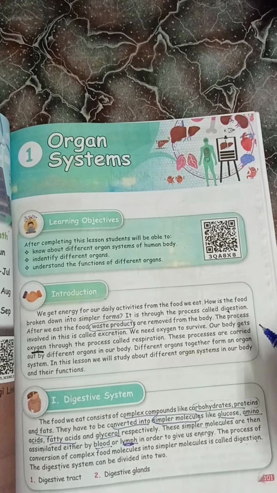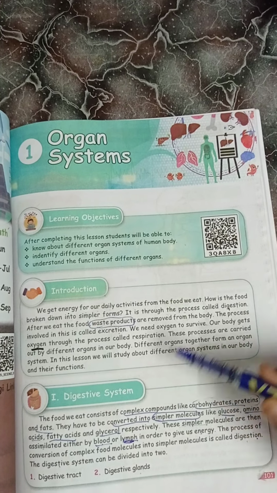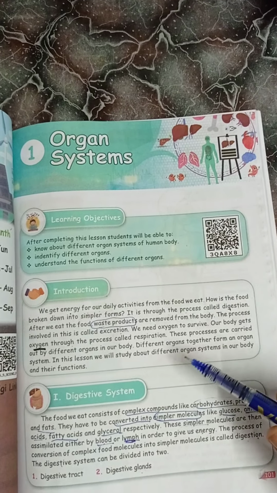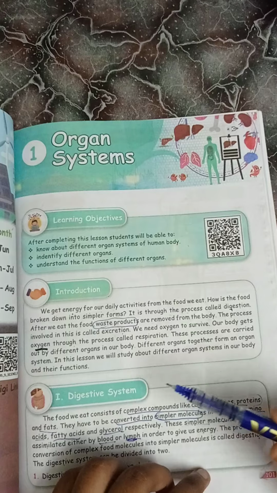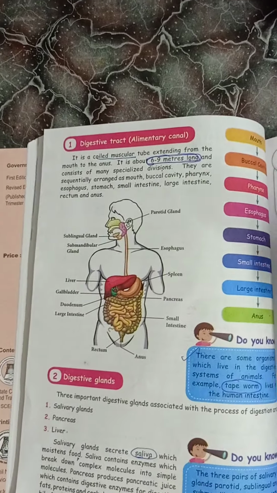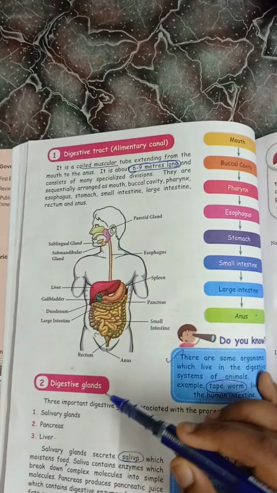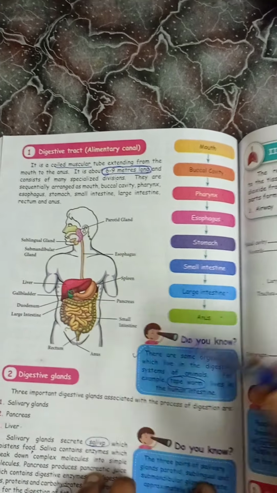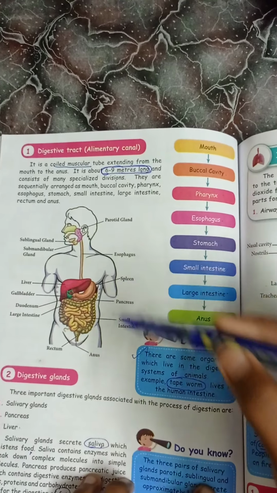In our previous class, we discussed the organ systems. In the digestive system, we saw the digestive tract, the digestive glands, and the flow chart diagram.